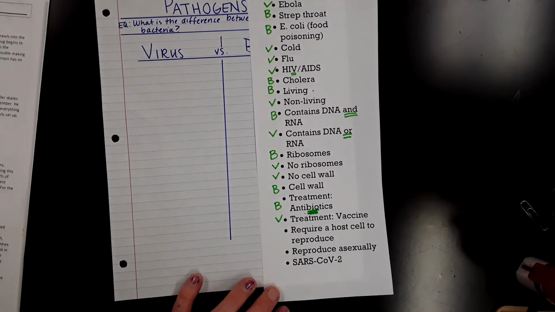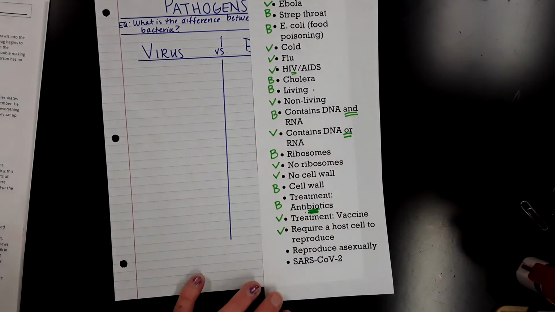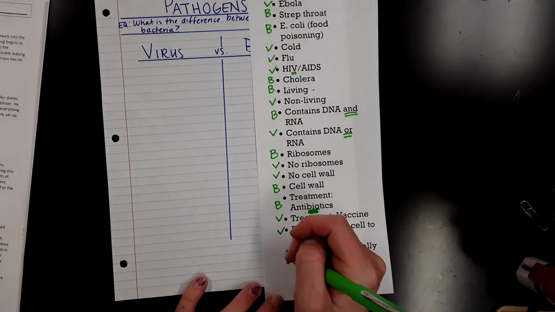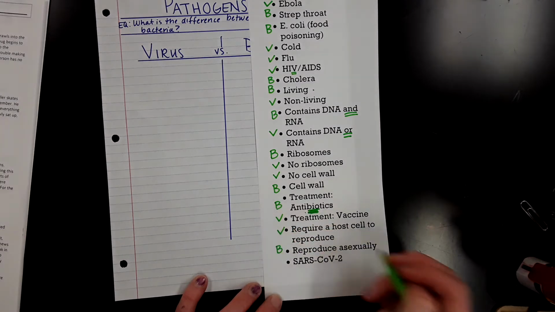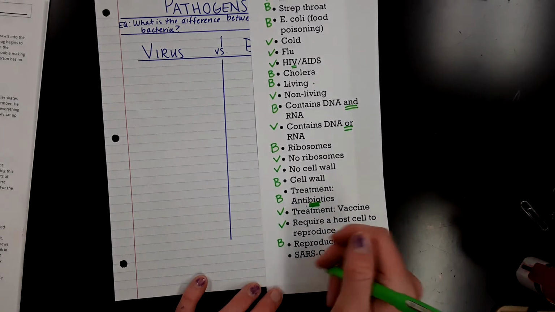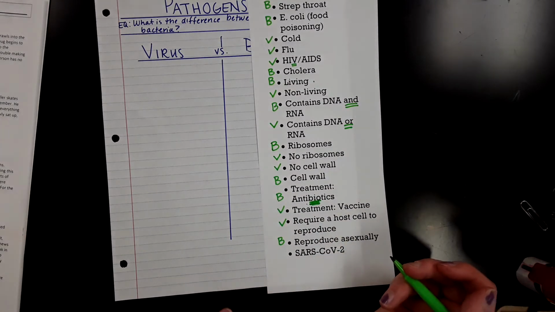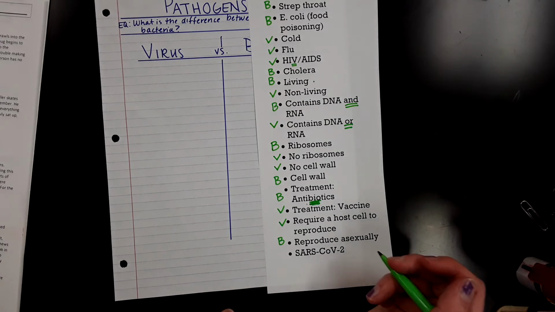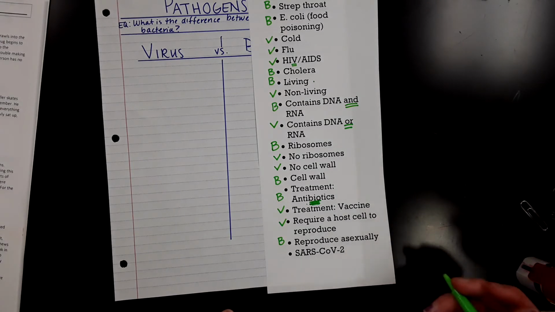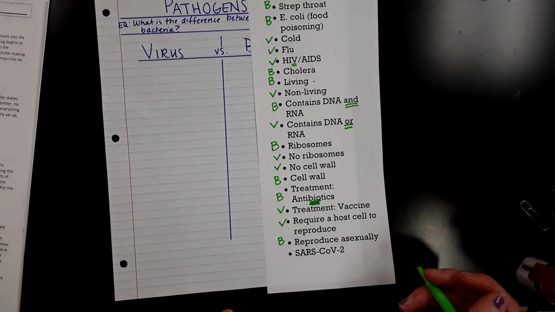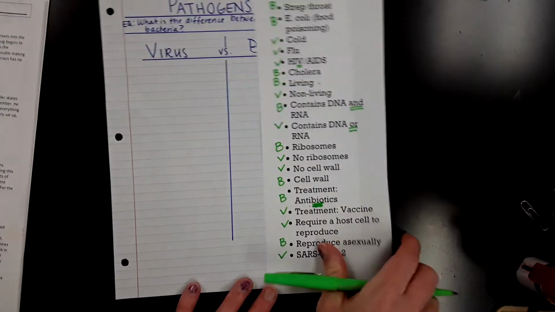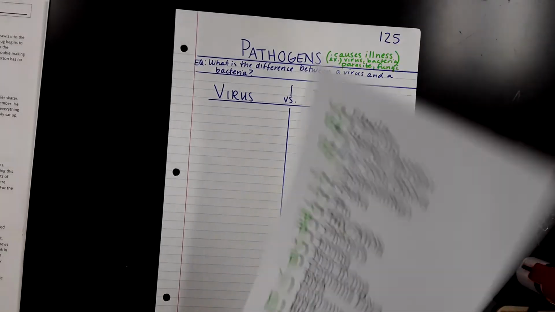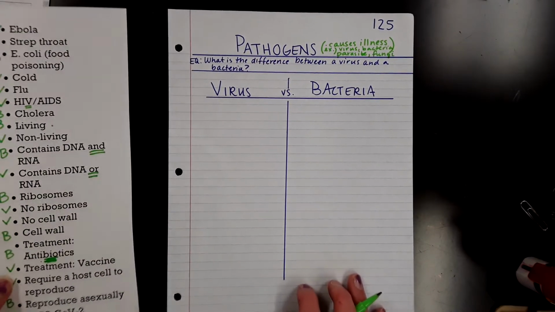Requiring a host cell to reproduce is a virus, because bacteria can reproduce by themselves. Reproducing asexually is bacteria. SARS-CoV-2, the virus that causes COVID-19, is a virus.